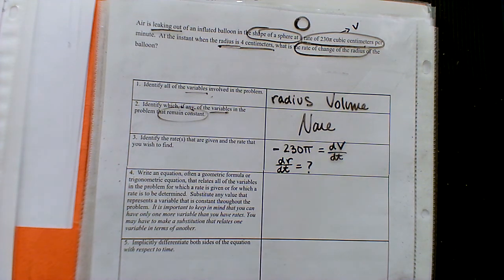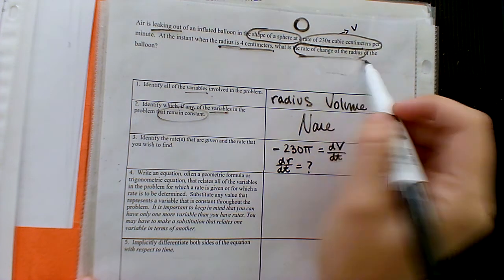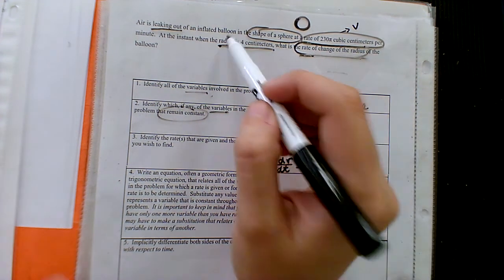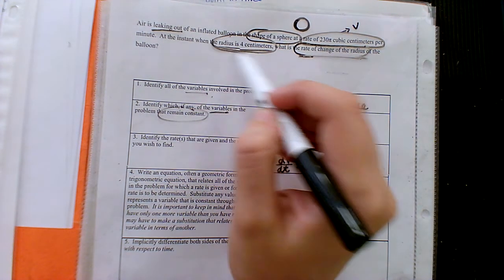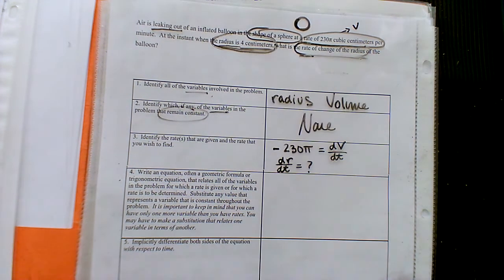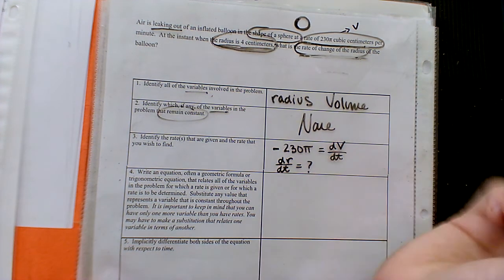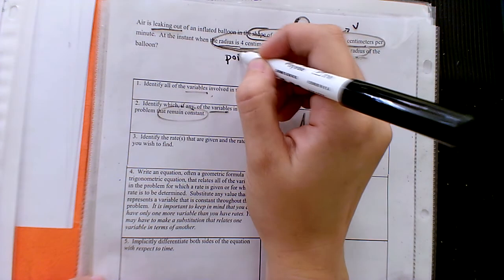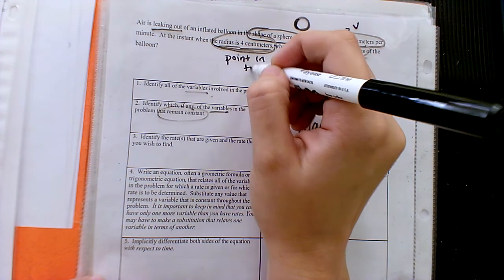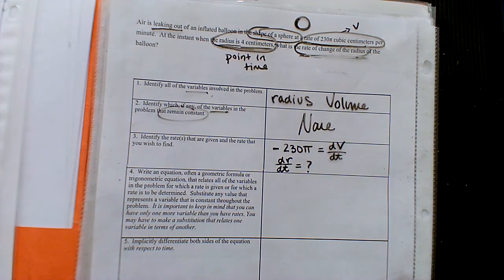And in that shrinking process, we are specifically interested in the rate at which the radius is changing, but specifically at this point in time. So when the radius is 4 centimeters, whenever that instance is, we want to know exactly how fast the radius is changing.